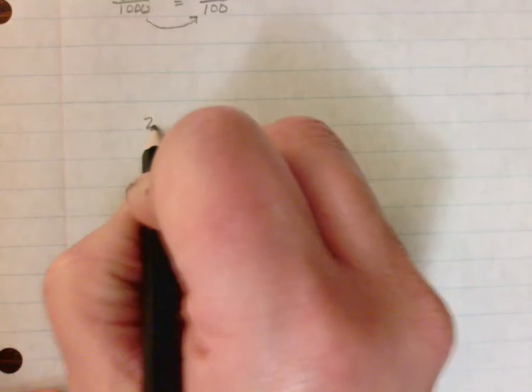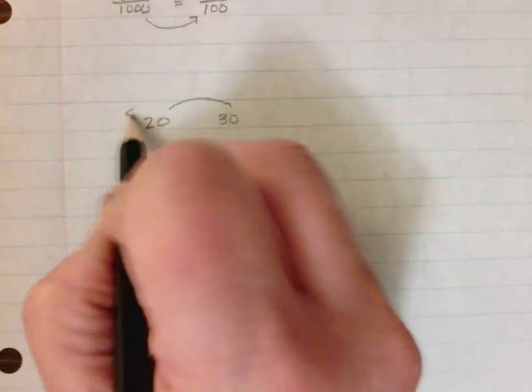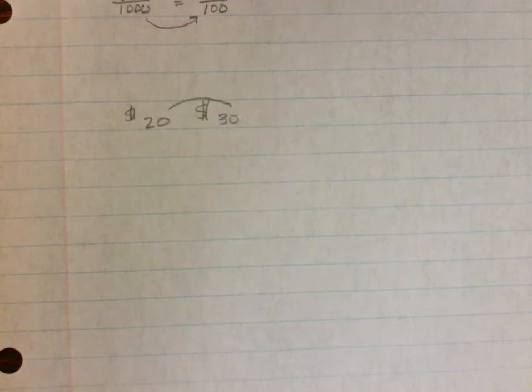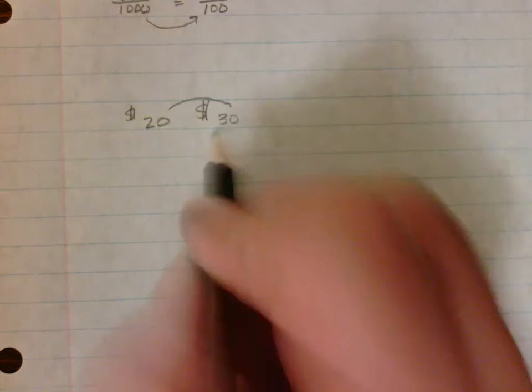So here's the situation. I'm a retailer. Let's say I'm J. Crew, and I go and buy a shirt for $20. And I decide my markup, that I'm going to mark it up to $30. And so I'm interested in knowing what my percentage markup is. And so what I'm going to do is the same thing that I've done in the last two examples.